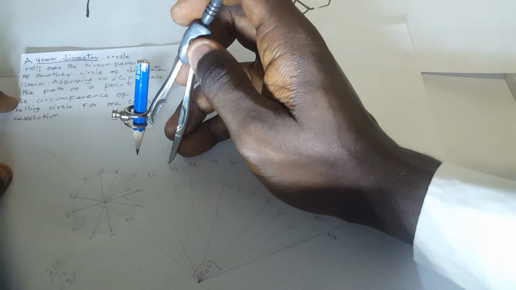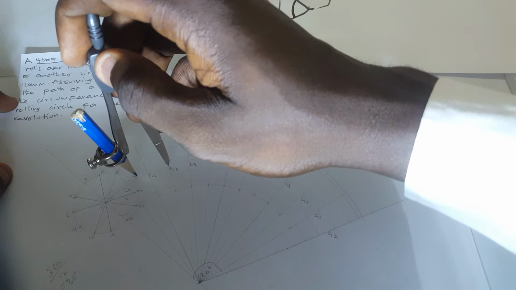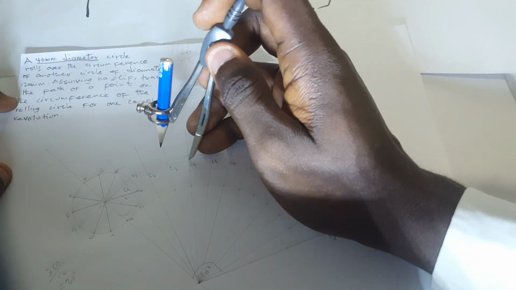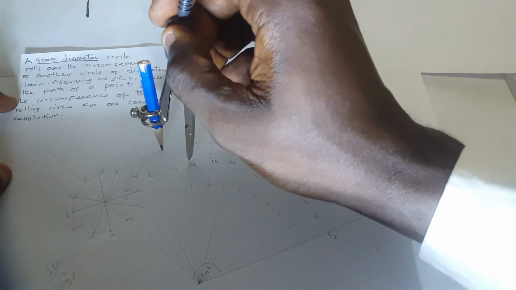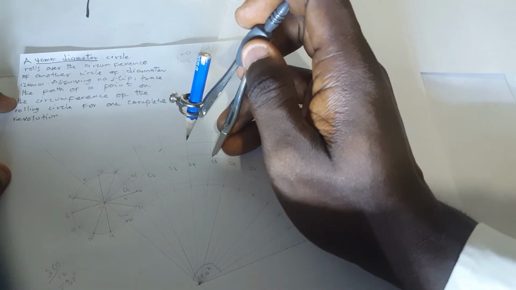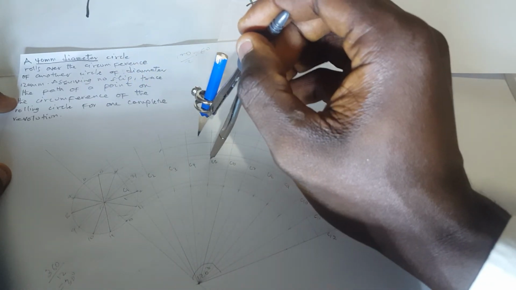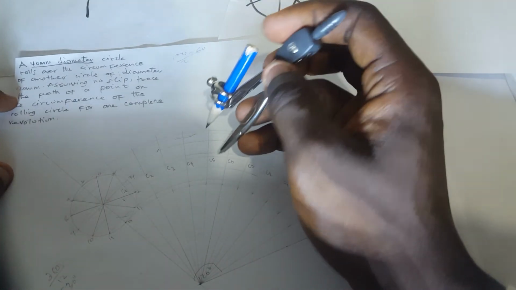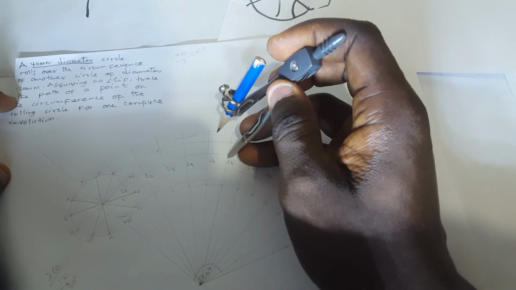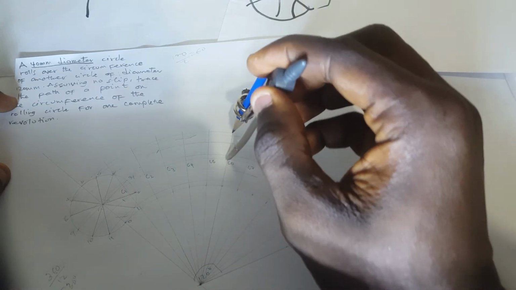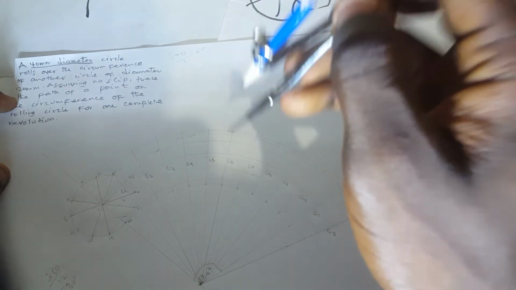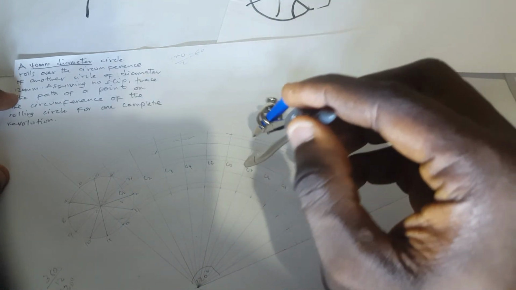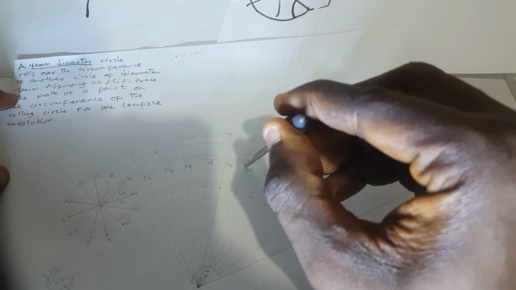You stand at C3, open to line 3, another arc there. You stand at C4, you open to line 4, another arc there. You stand at C5, open to line 5, another arc there. Oh, I almost messed that up. Anyway, let's move on. You stand at C6, you open to line 6, another arc there. You stand at C7, open to line 7, another arc at line 7.